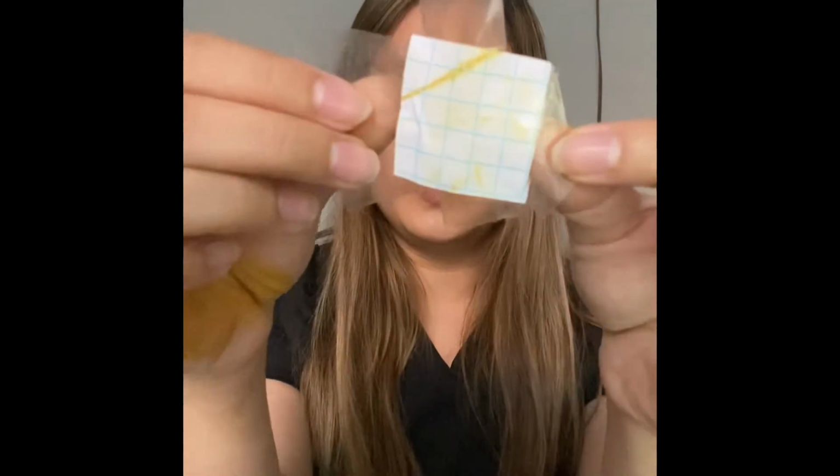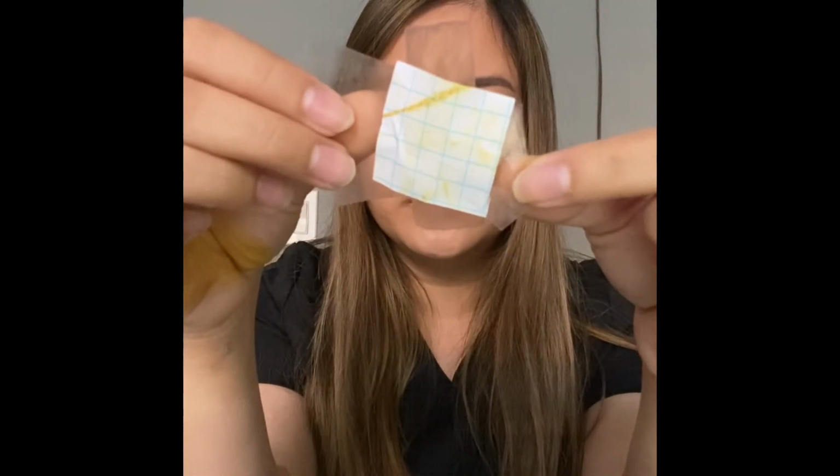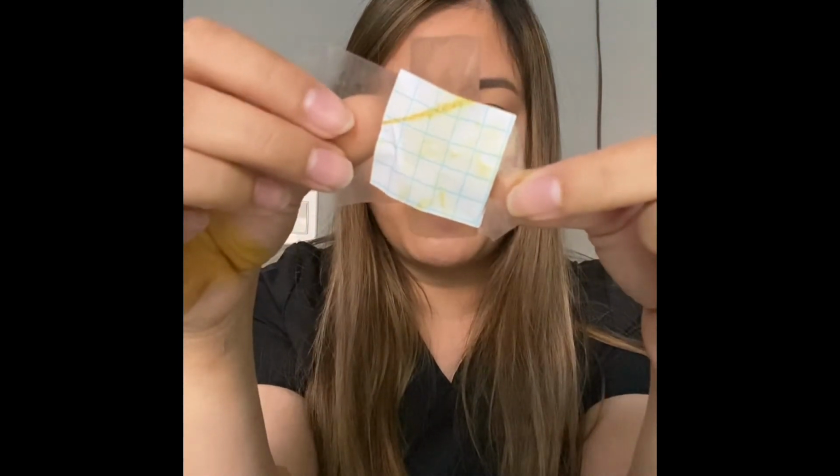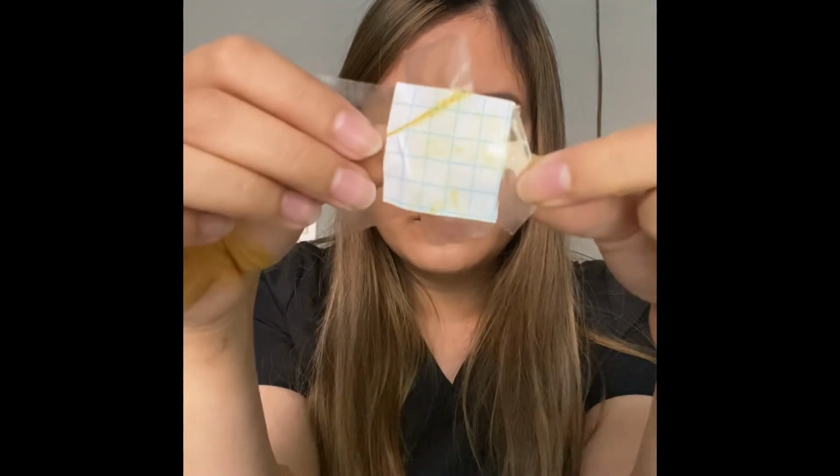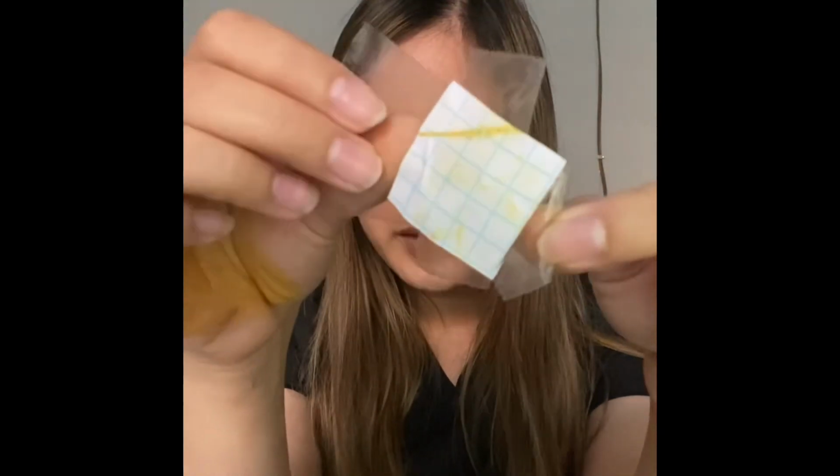Okay, so now let's look at the palm. This is what appeared on the palm. Some sort of black, blue, or brown dot is supposed to appear if your sweat glands are active, but mine doesn't really show as much.